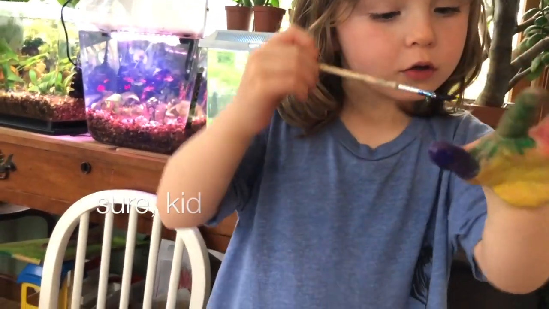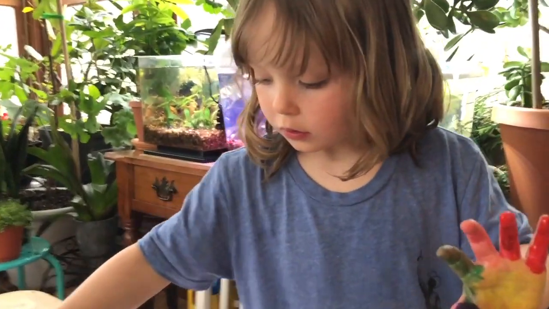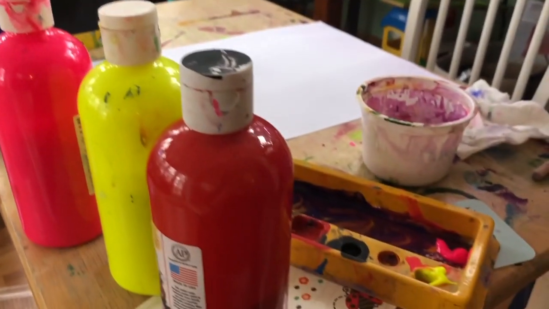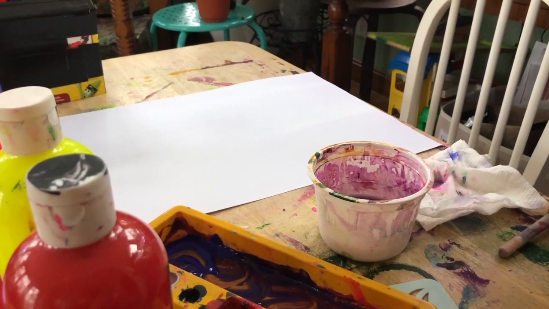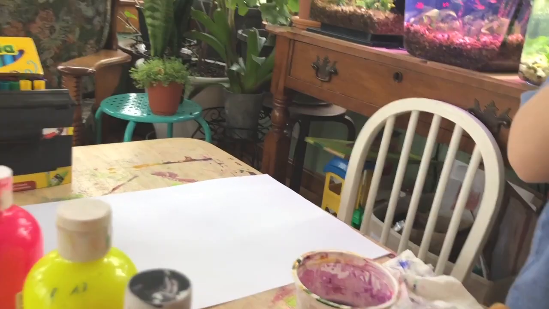So it's just another example of the more different shades of pigment that we mix together, the more wavelengths of color and light are subtracted out, coming back to the eye.